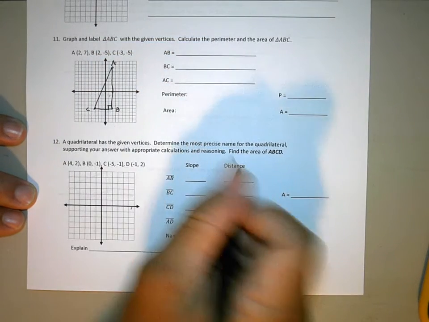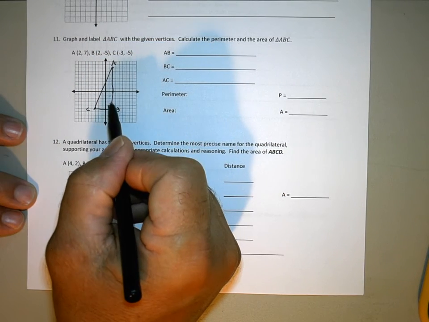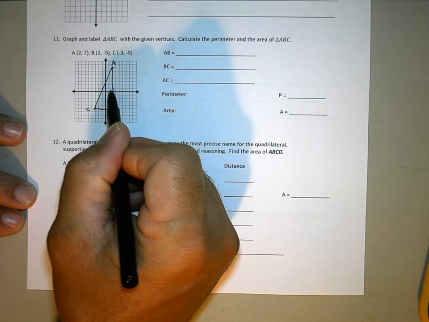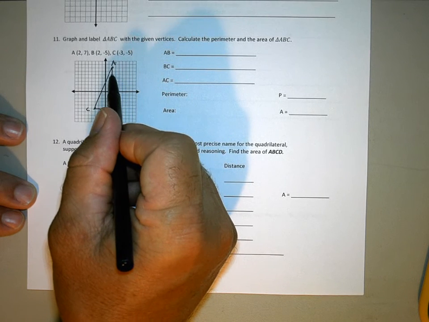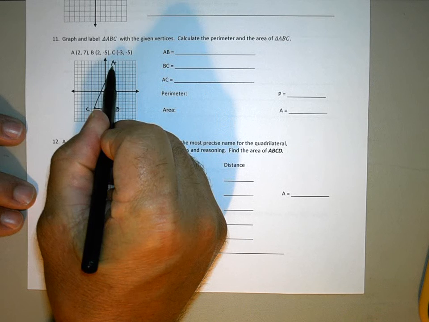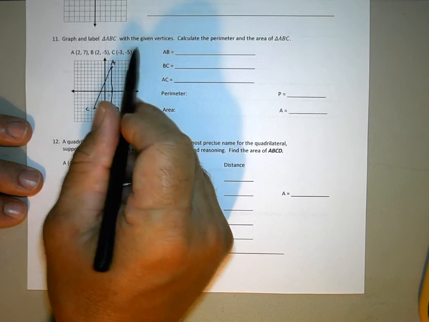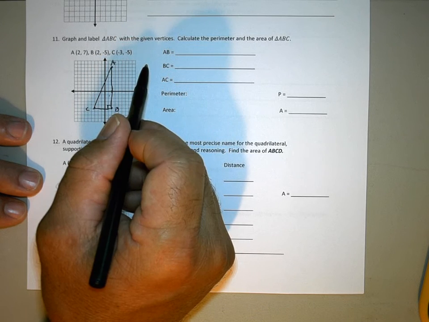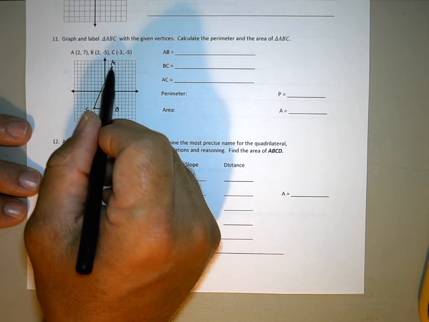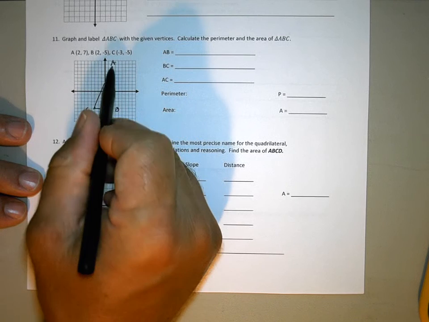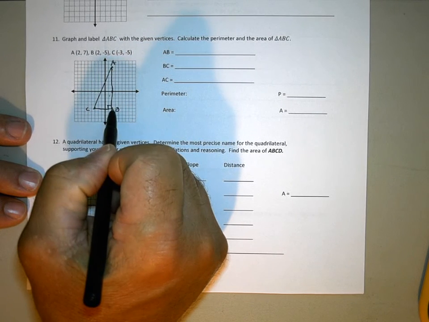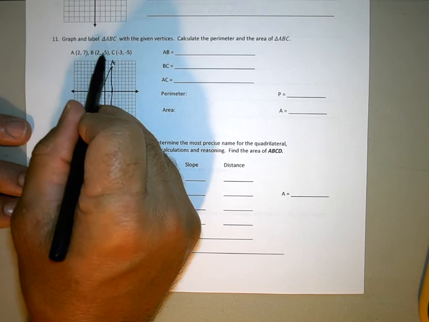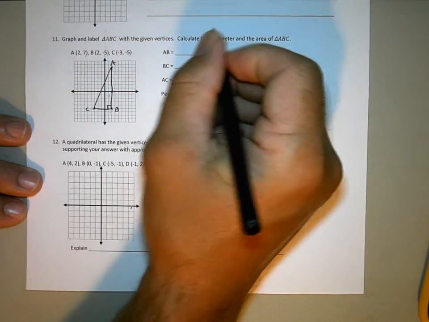So what's the length of AB? Well, let's count. 1, 2, 3, 4, 5, 6, 7, 8, 9, 10, 11, 12. Or we could simply go, where am I? 2, 7. Okay, we're doing the difference in the y values, so it would be 7 minus negative 5, which is 12.